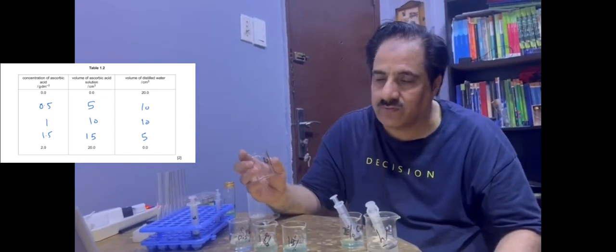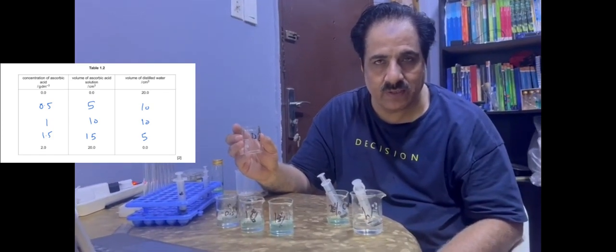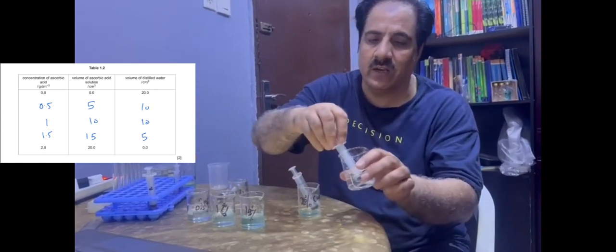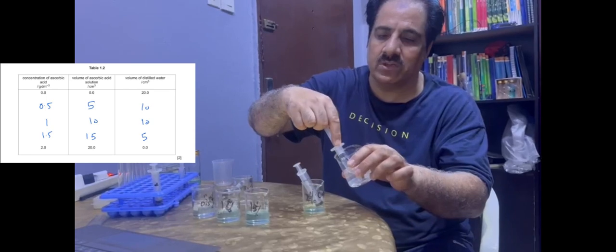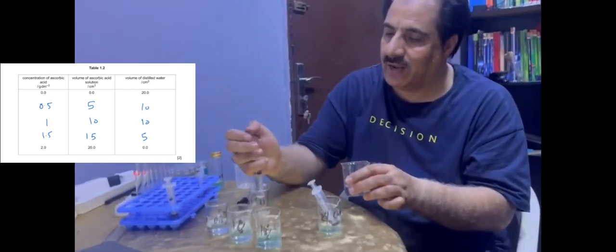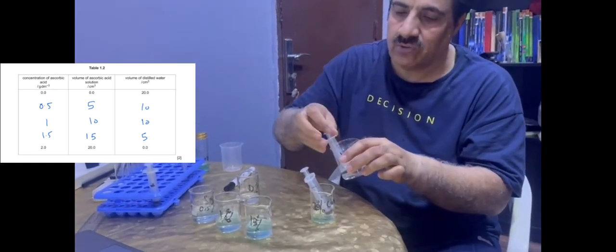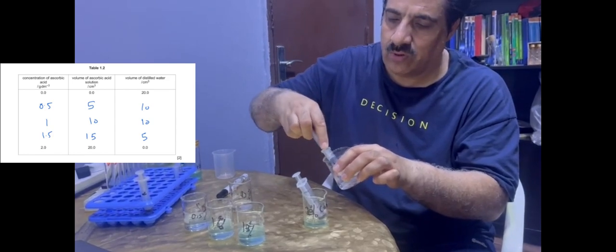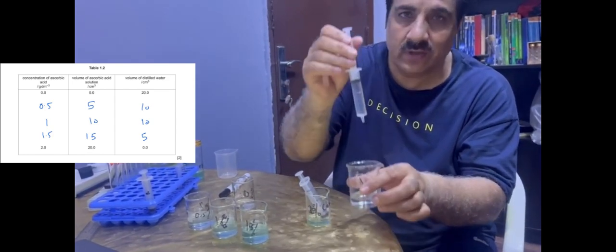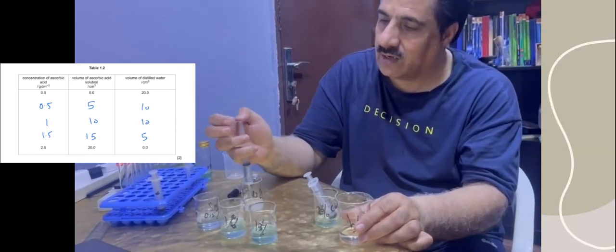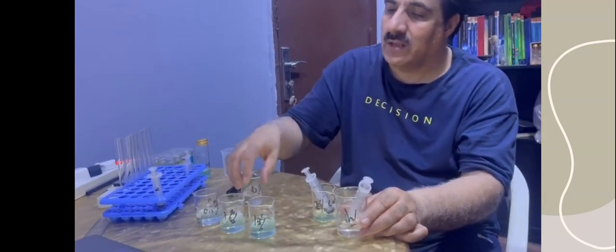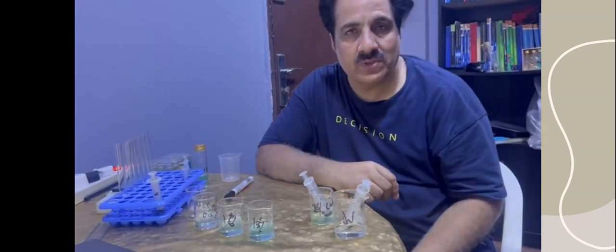And the last one is where we have to make the 0% solution. That is, we will take directly 20 centimeter cube of the distilled water. We will not add any stock solution to it. So this is 20 centimeter cube. I put 10 before, the next one is 10 in it. So this is 20 centimeter cube of 0% solution.